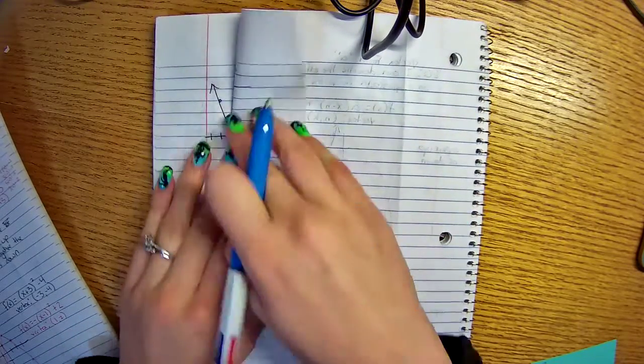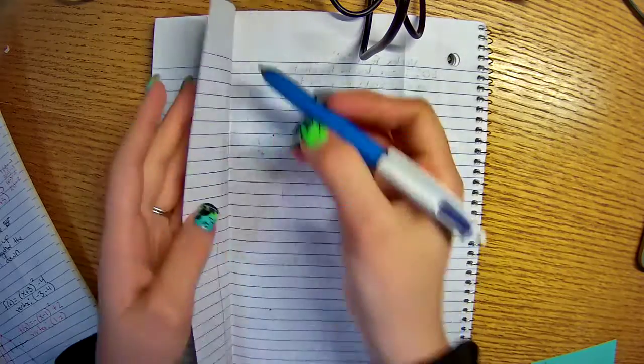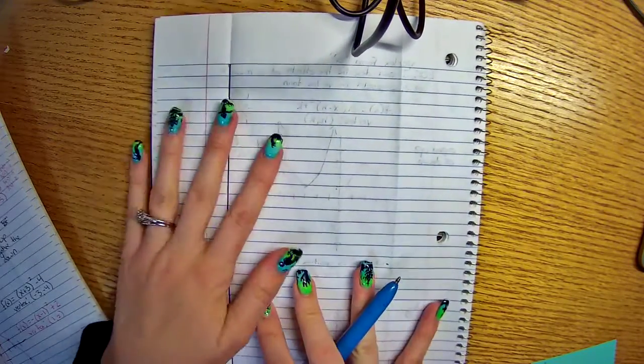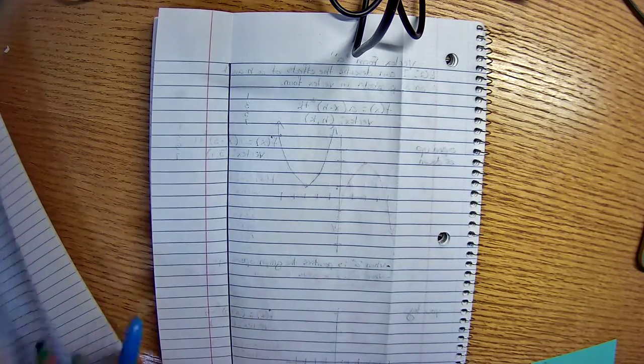Actually does 4 different things. So we've already seen 2 out of the 4 things. All right, so we've seen it can make your graph open up, or it can make your graph open down if it's negative.